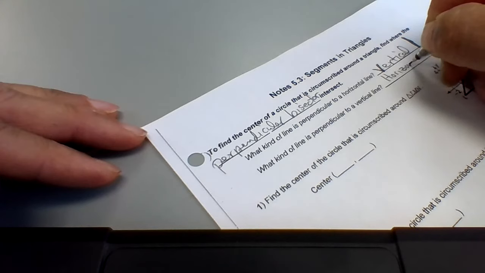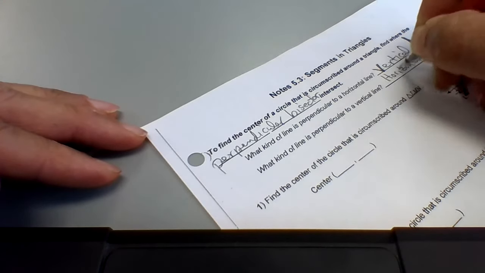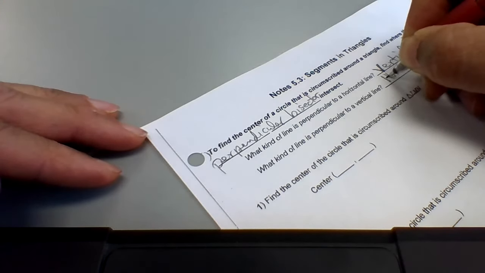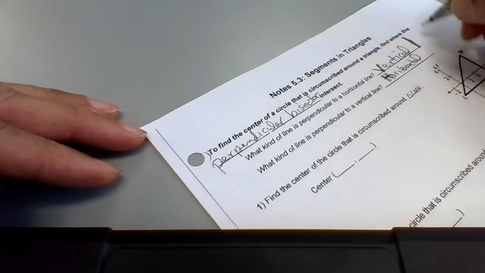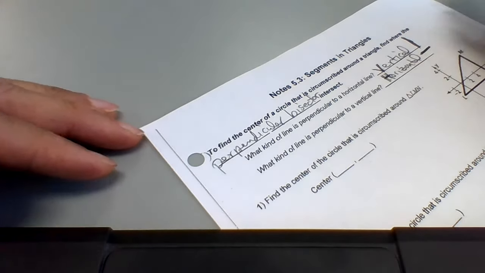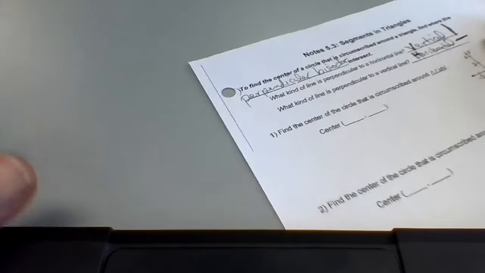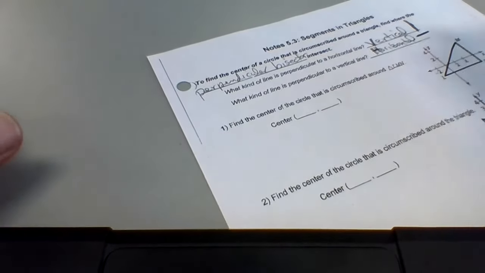Horizontal. So in order to make the H, you have to have a line that goes across to make the H. So horizontal, a line that goes like this. It comes up over the horizon. The sun comes up over the horizon.